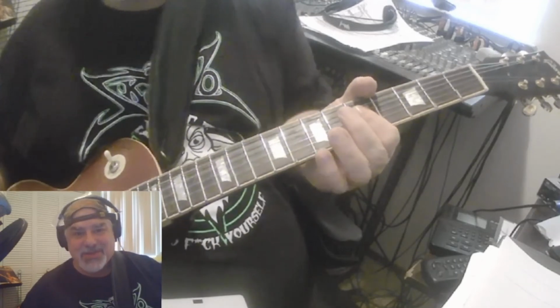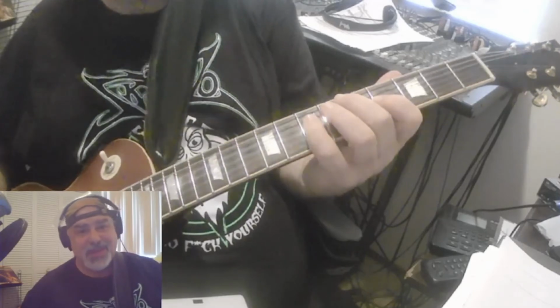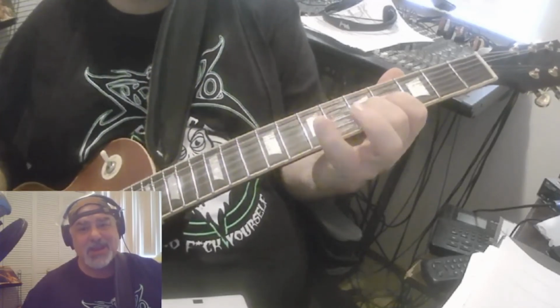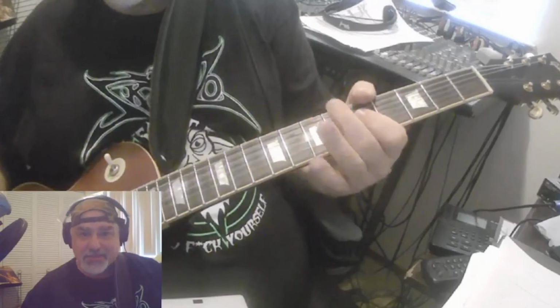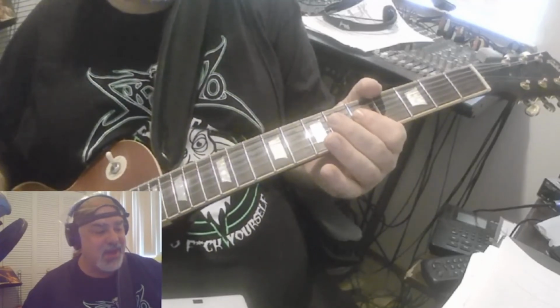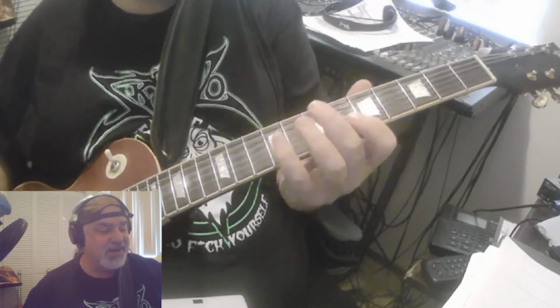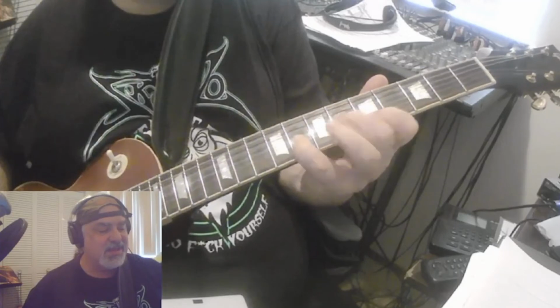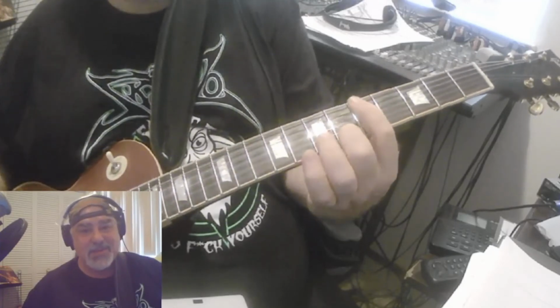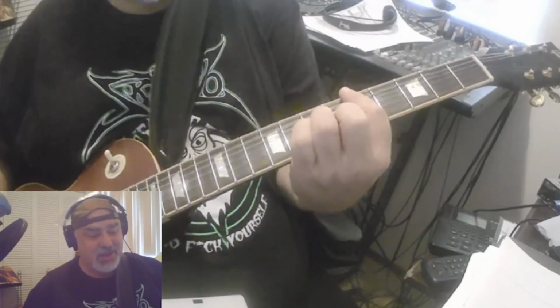So once again, just to review, the first A minor, we have A natural minor. And then we go to the A altered, which is A sharp melodic minor, and then we go to D minor. D minor, we're doing the D Dorian.